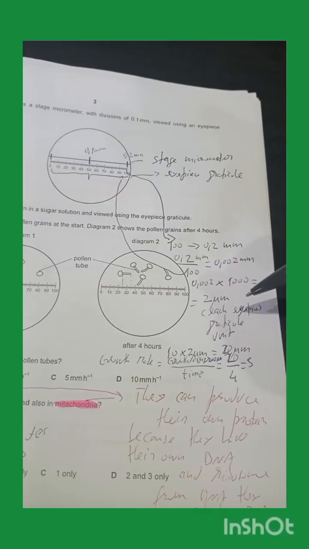But we want to convert this into micrometers. We know that 1 millimeter corresponds to 1,000 micrometers. So 0.002 times 1,000 is 2 micrometers. And you also know in this case that each eyepiece reticule unit, according to this conversion, corresponds to 2 micrometers.